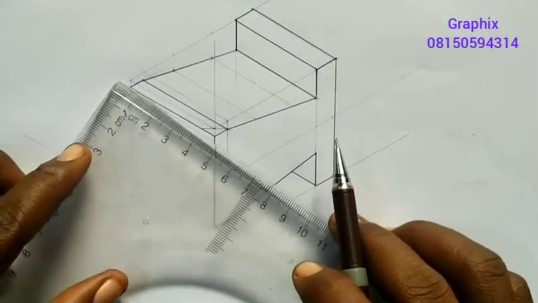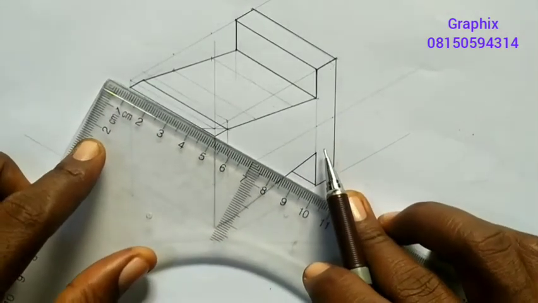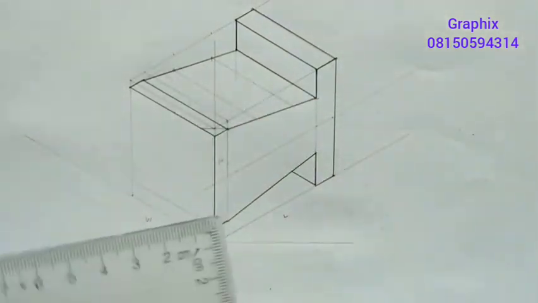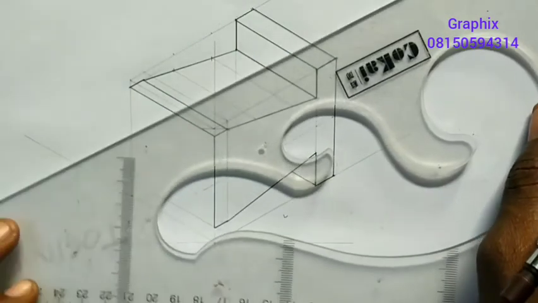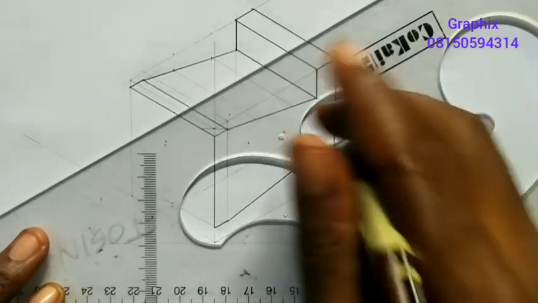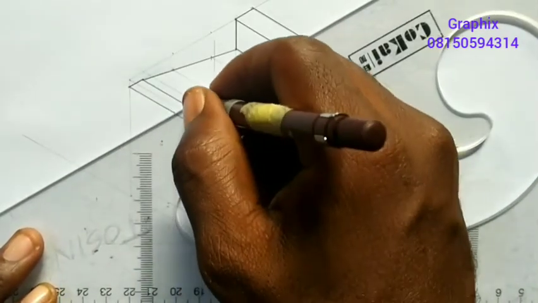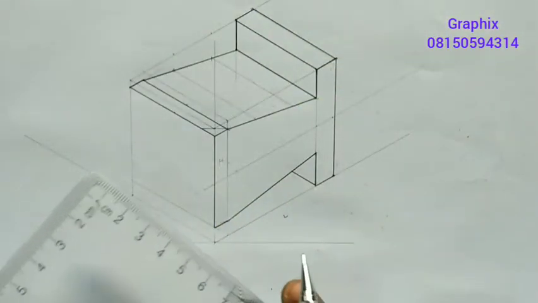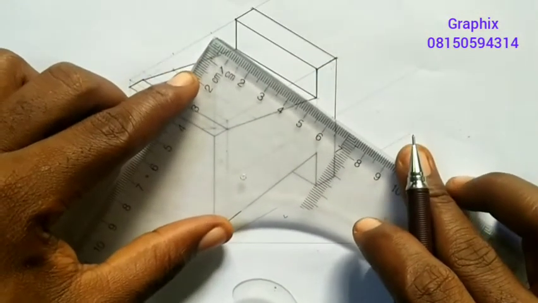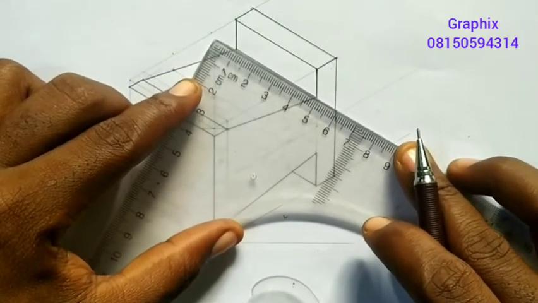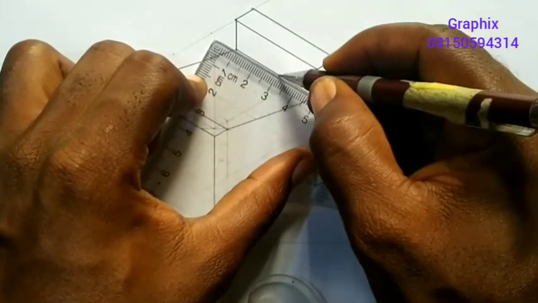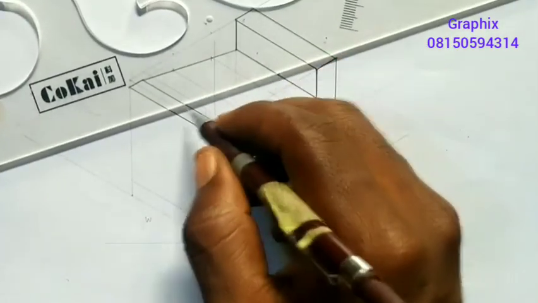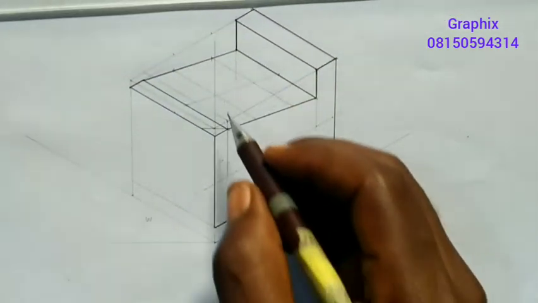So I'm getting my center point. This is 40. Half of 40 is 20, right? And I'll pull it down here. This one too is 20, right? I'll do the same thing at this point here, because it's a slant line. I have to be very careful. So from here to here also is 20. So I'm going to join the two together. Faint line. So this is our center.